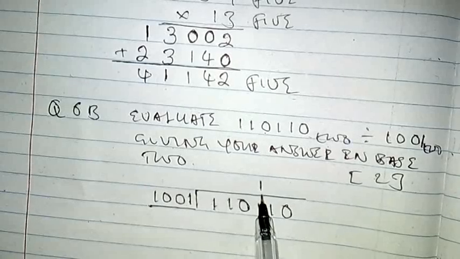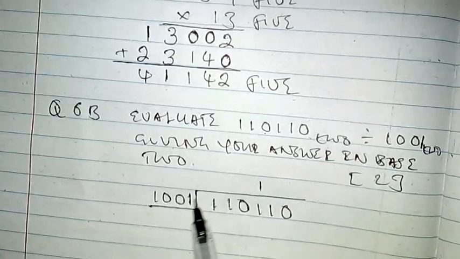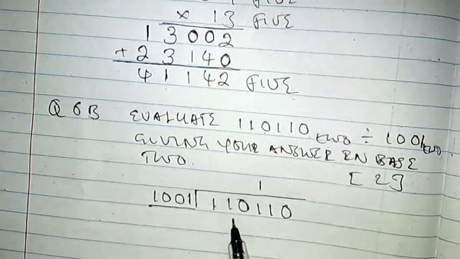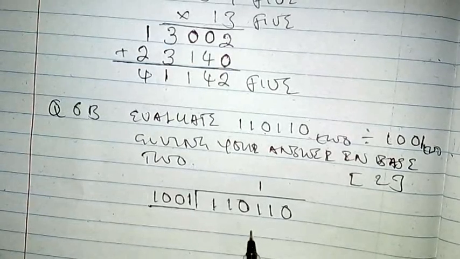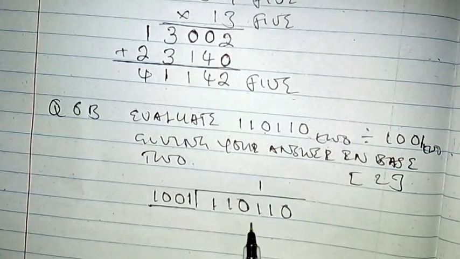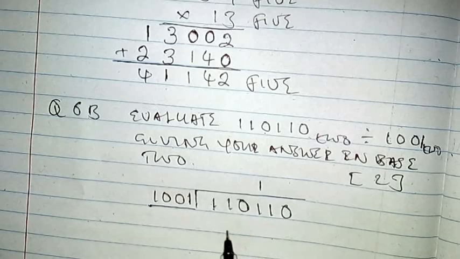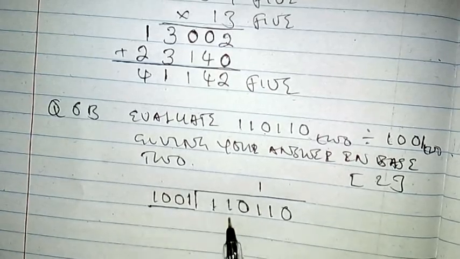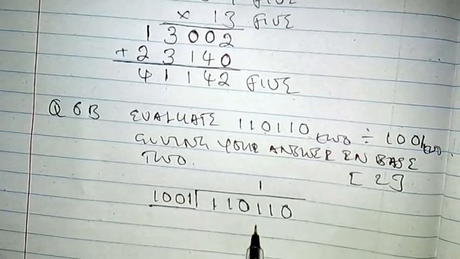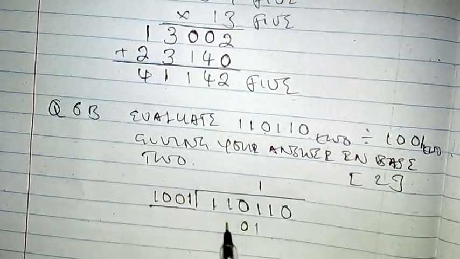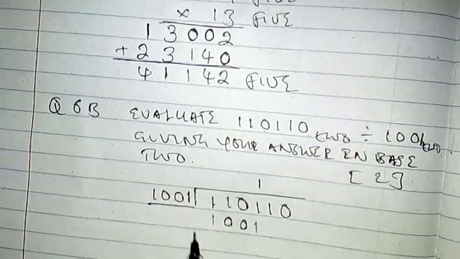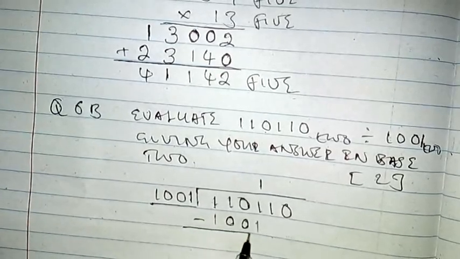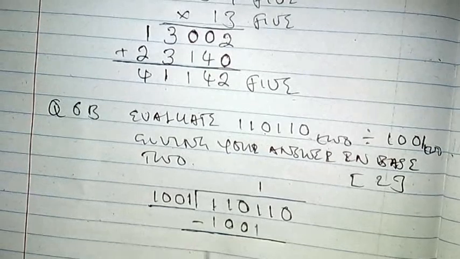Then we multiply. So what is 1 times 1001? It's going to be the same number. So I highly recommend that you start writing from here going to the left. So we have said that 1 times 1001 is 1001. So we start like so, 1001. That way you minimize the chances of obtaining errors.